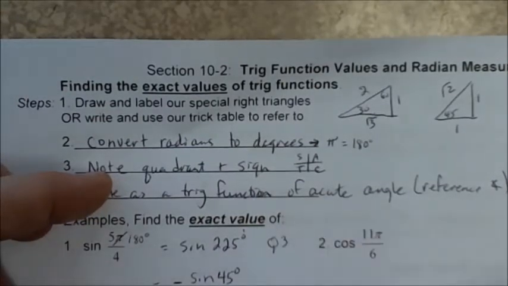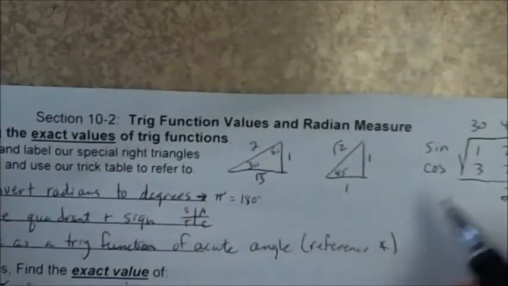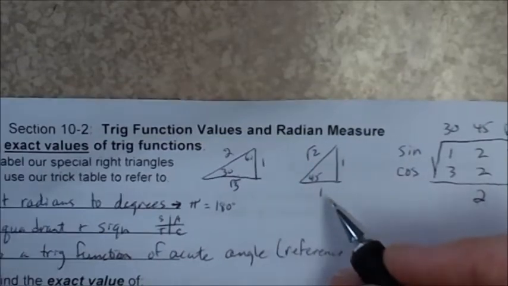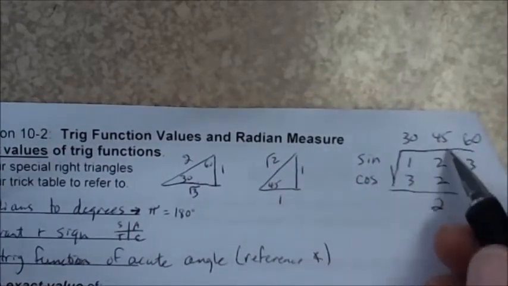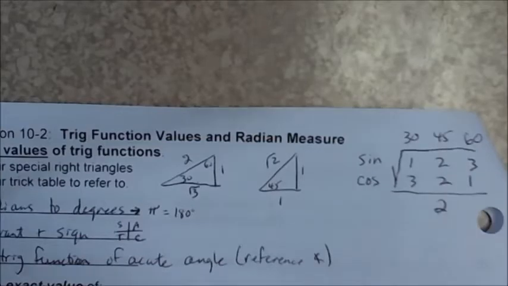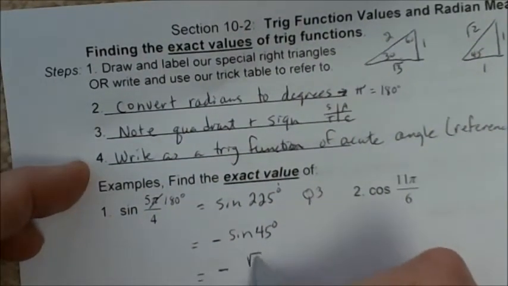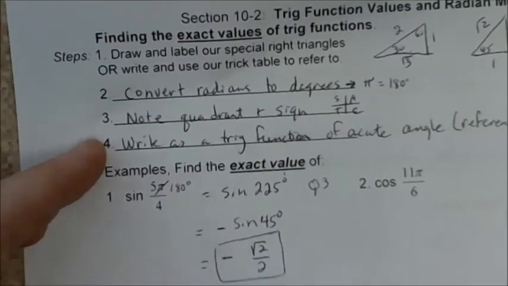They're the same thing. And then we know what the sine of 45 degrees is, either from our trick up here or from the special right triangle. I'm going to use this trick. The sine of 45 degrees is the square root of 2 over 2. So our final answer to this is negative square root of 2 over 2. And that's the end of that problem.